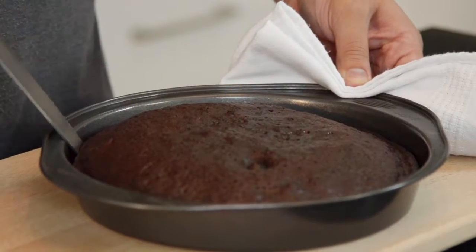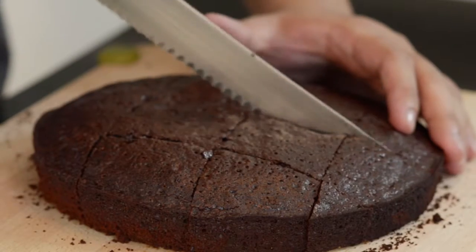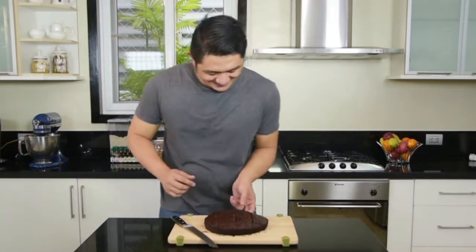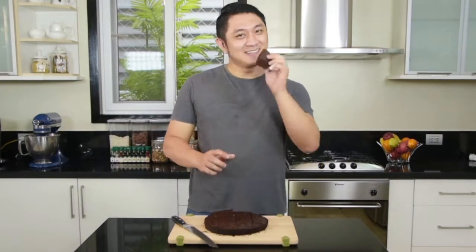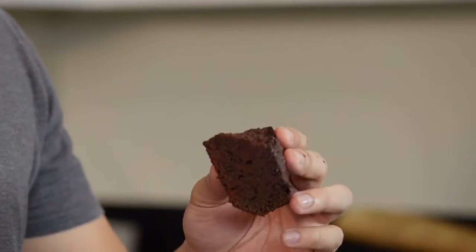I've let the brownies cool completely, and as you can see, it has increased in size. Now we can start cutting the brownies into squares. Now let's have a taste. You can see how really moist it is. And it has a bit of crunch on top. Really good and very easy to make.